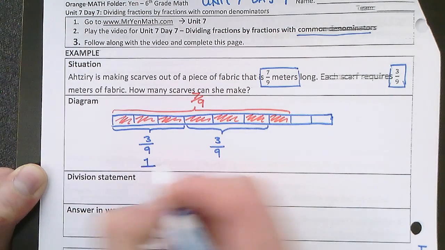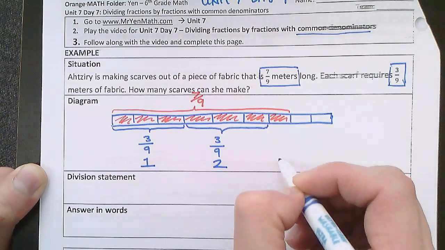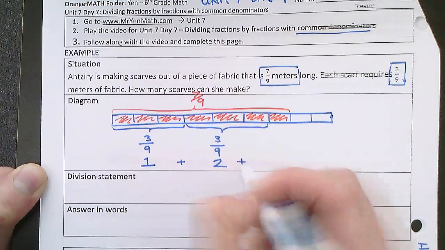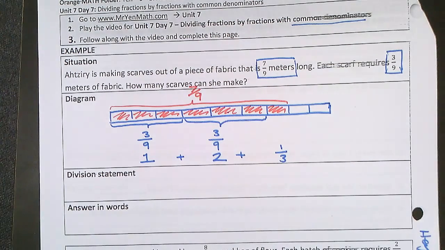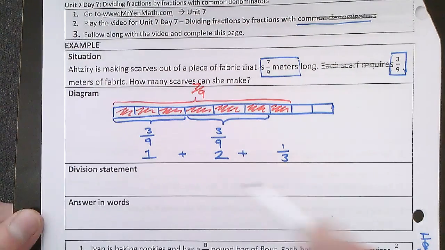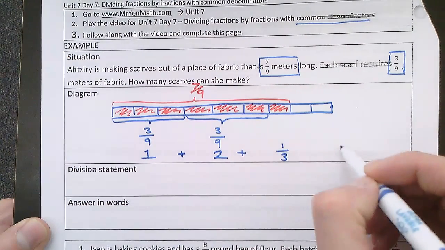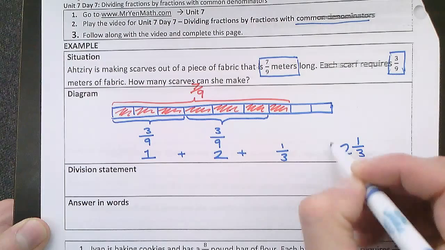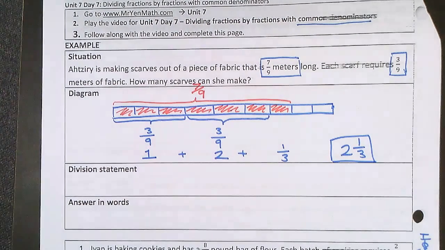Right, so this is my first scarf, this is my second scarf, and this last part here is 1/3 of a scarf. So all together, I have 1, 2, and 1/3. I can make 2 and 1/3 scarves from this piece of fabric.